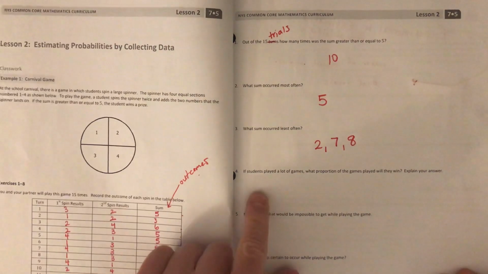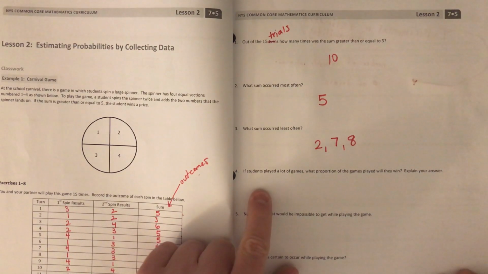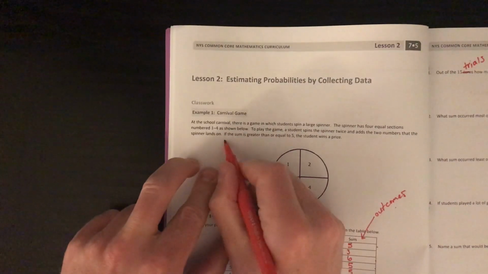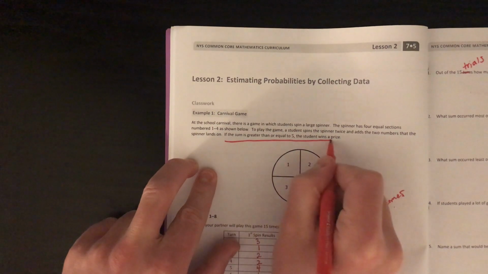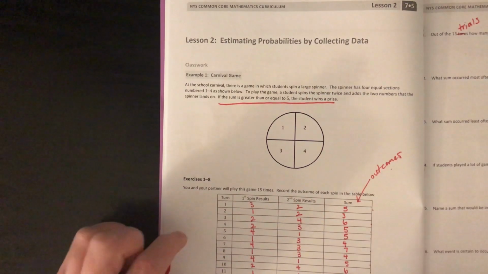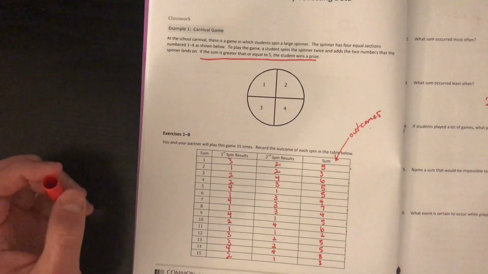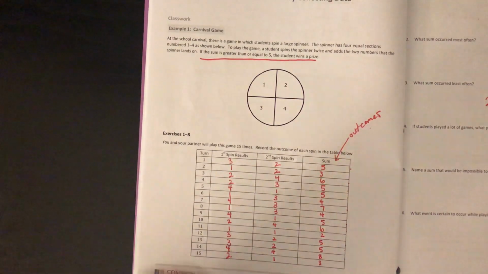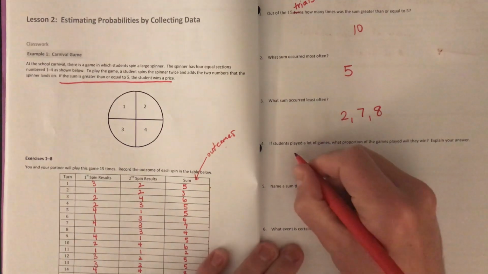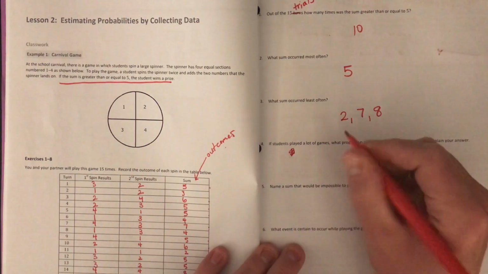if students played a lot of games, what proportion of the games would they win? So you win this game by getting a sum that is greater than or equal to 5. That's the whole point of this game, spinning twice and trying to get 5 or higher. Okay, so if I want to use experimental probability to answer this, it's going to be the number. Oh wait, let me write it properly.